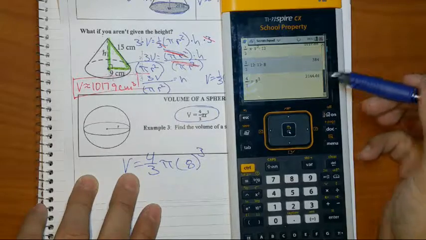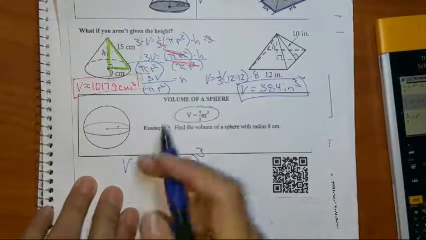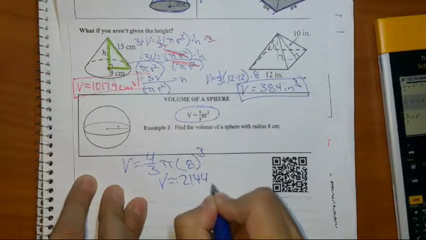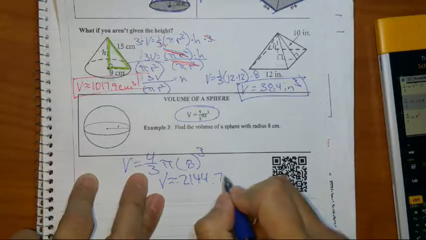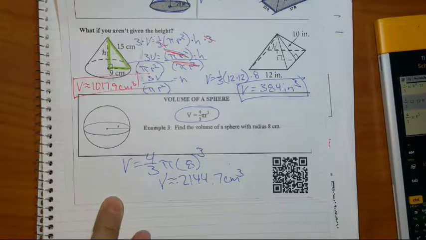So I'm going to get 2144.7. And my units are centimeters cubed. All right, you guys good?